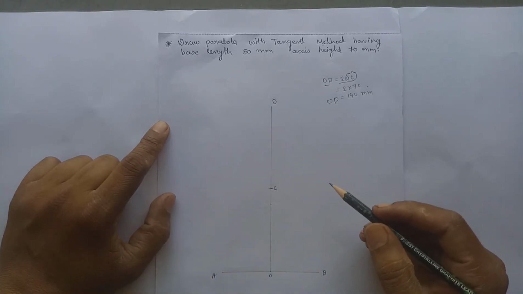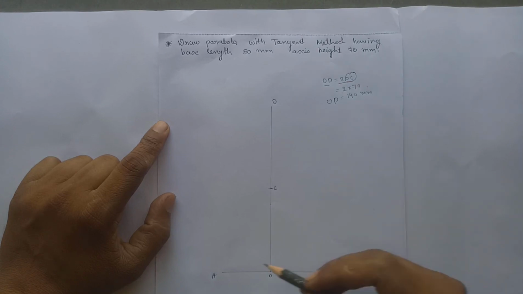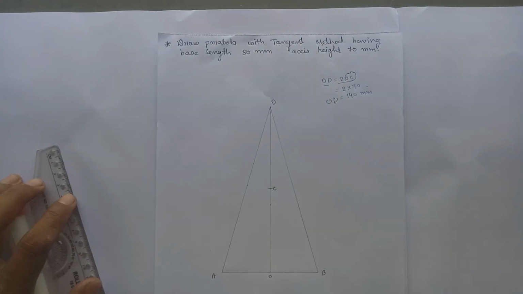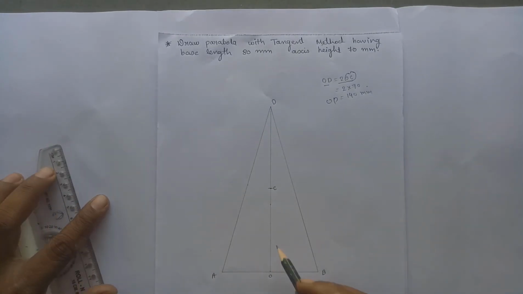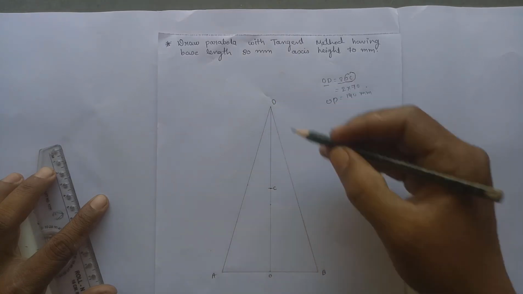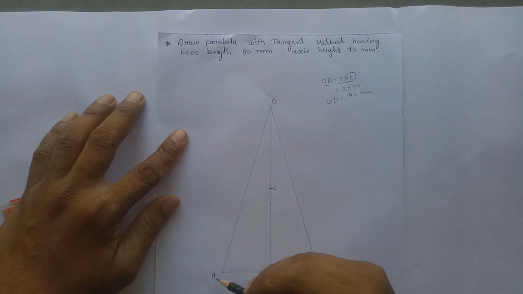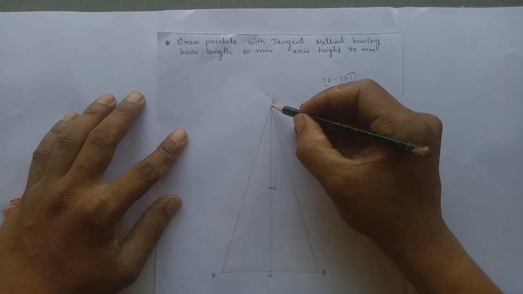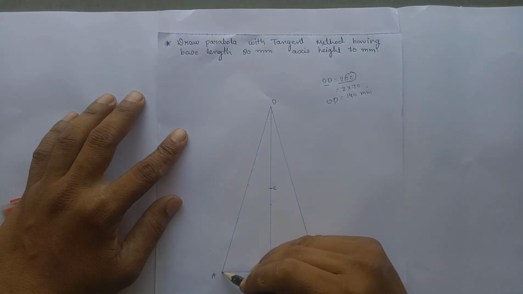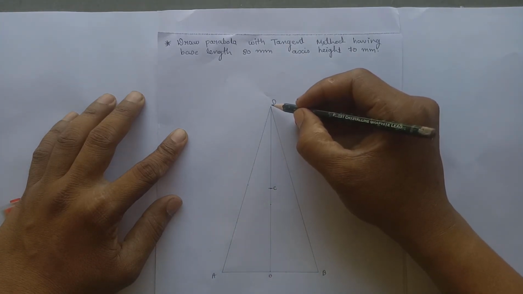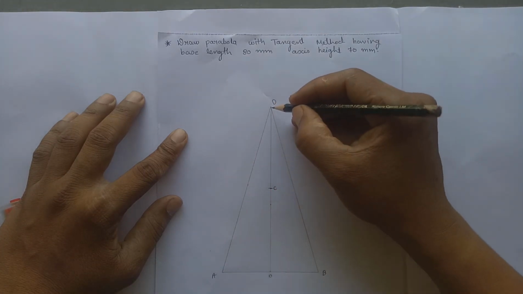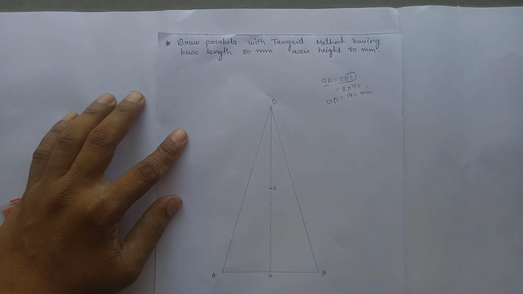Now draw a rectangle passing through A, D and B. So connect A to D and B to D and draw the rectangle. Now first of all, we have to divide A to D into an equal number of divisions, and the number of divisions will remain the same on D to B also. So the number of divisions on AD and BD will remain the same.